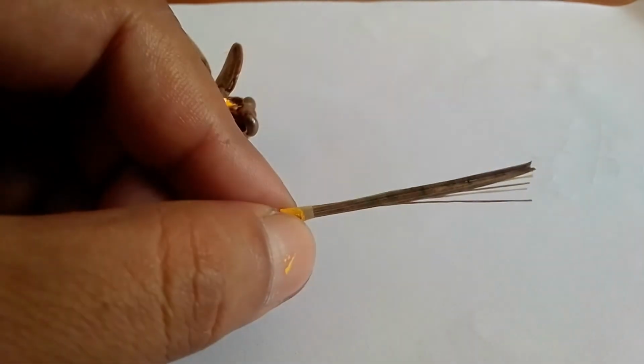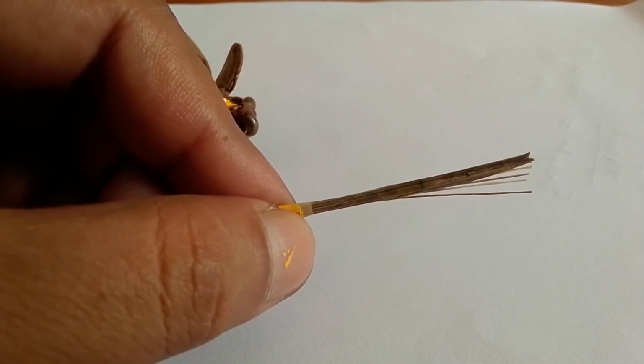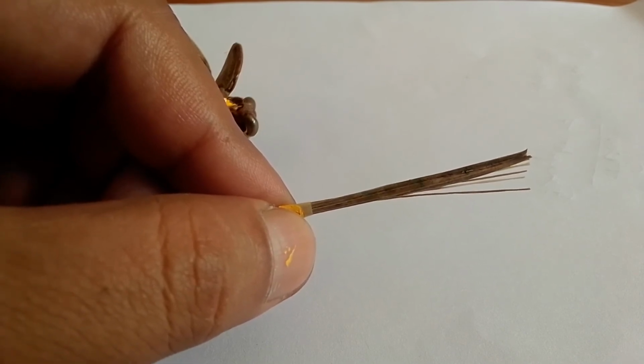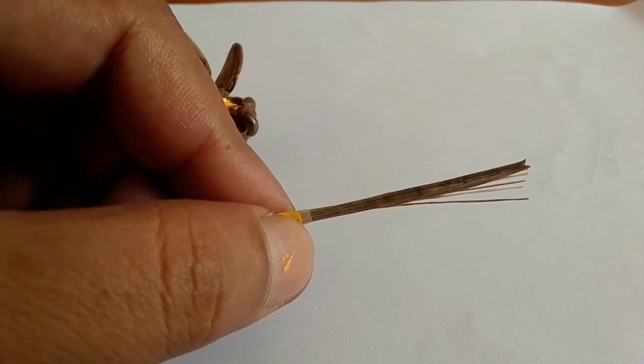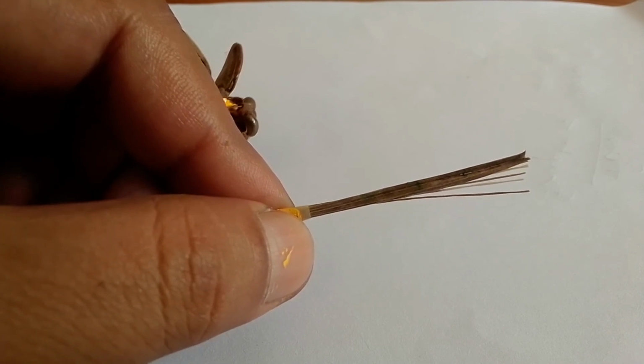Now, in case of Diptera, not all the Diptera, in case of mosquitoes, they belong to the order Diptera. So, in those cases, the scenario is to some extent different. So, in case of female mosquitoes, they have 6 stylets.